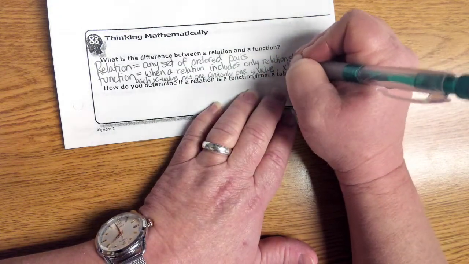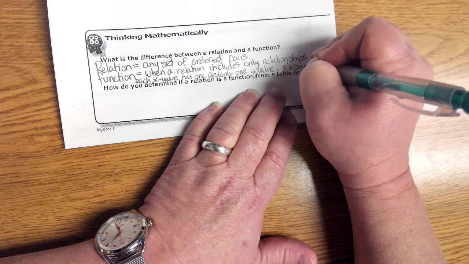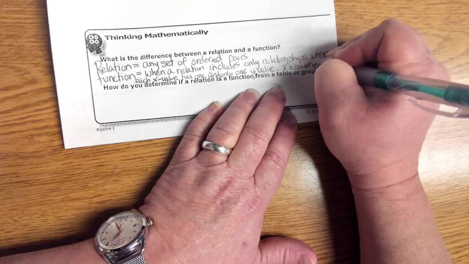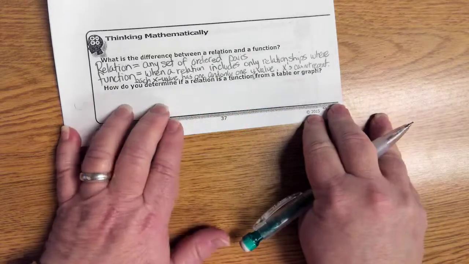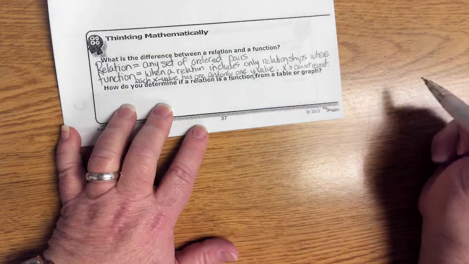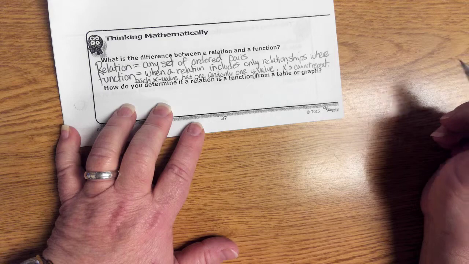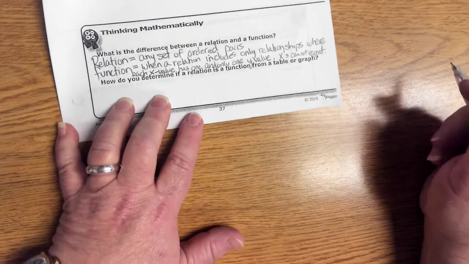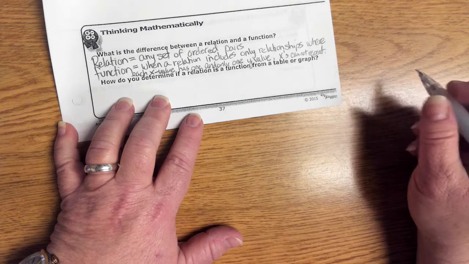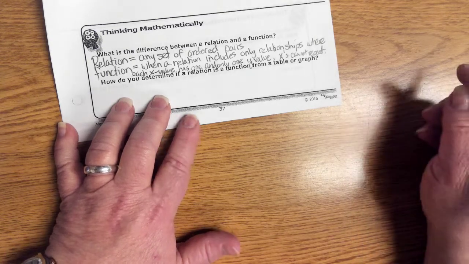X's can't repeat, which we wrote up there. So by that meaning each x can only be paired with one y. Now more than one x can be paired to the same y. So your y's can be repeated but not your x's.